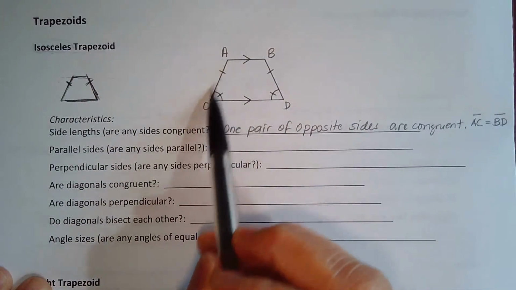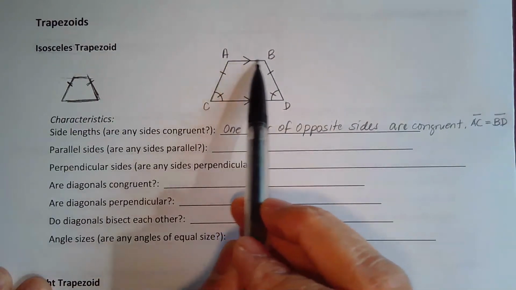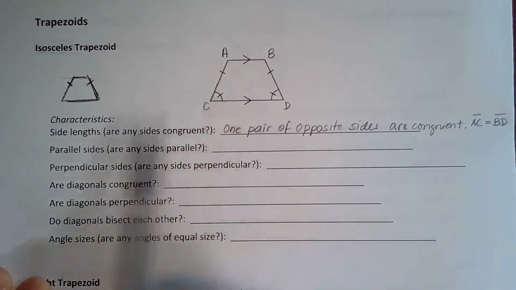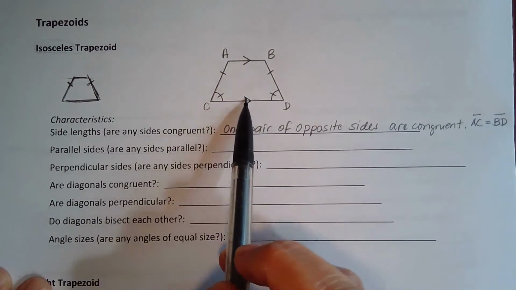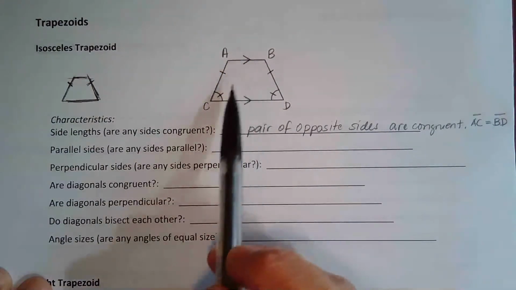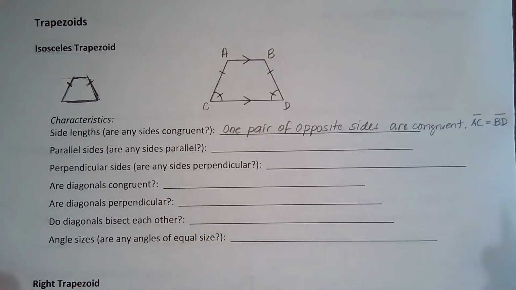These two sides are equal, but they're not parallel. What's parallel are these two, right? So parallel, as you can see, they use a symbol in here. That means they're going in the same direction. They're parallel to each other.